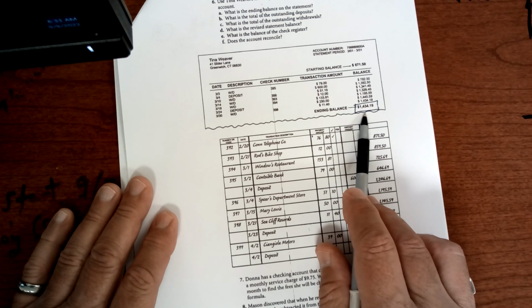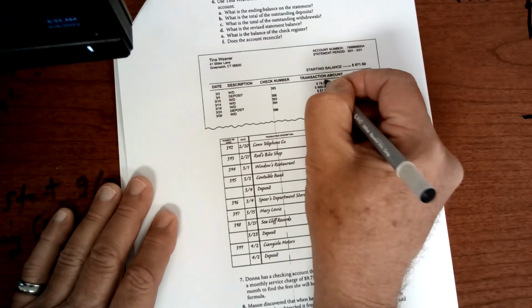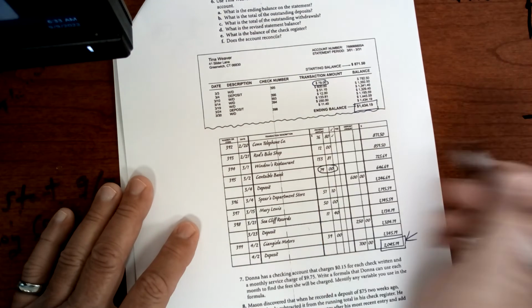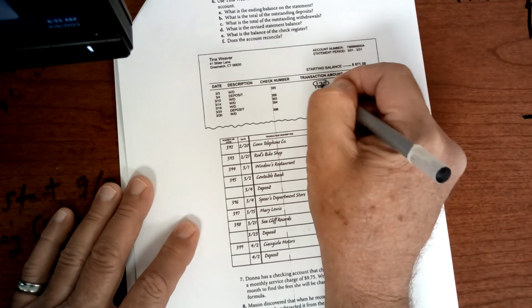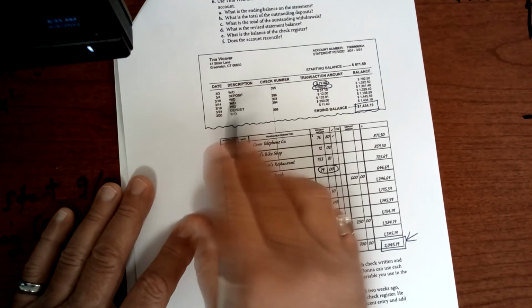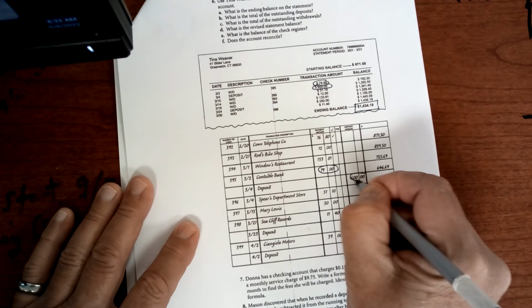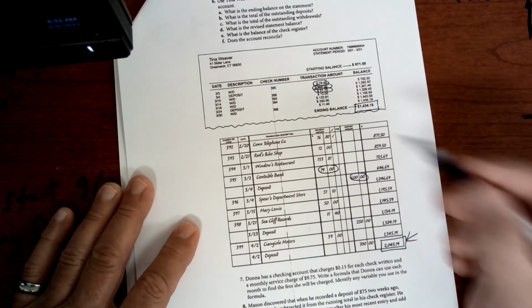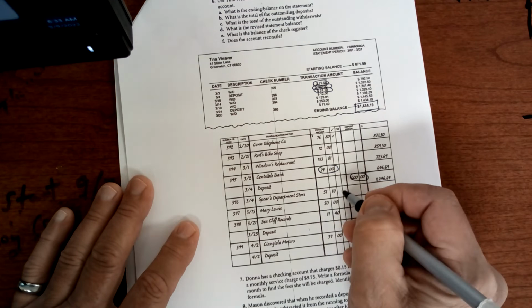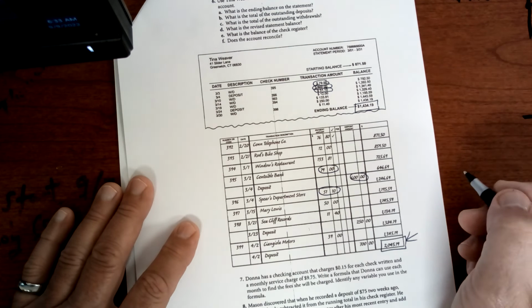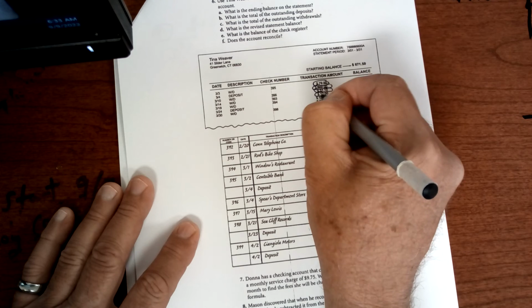So look up here, $79. Look for it. There it is. Check. $600 is a deposit. See how it says deposit? So it should be on this side. Check. Keep moving. 5110 is here. Check. $12, circle, is here.